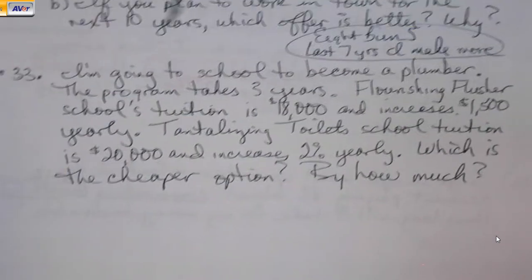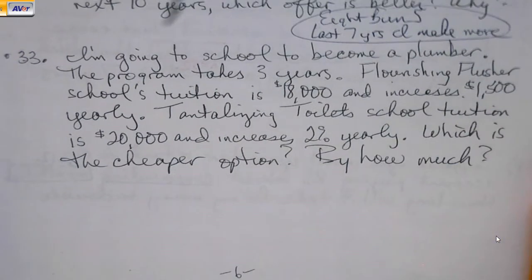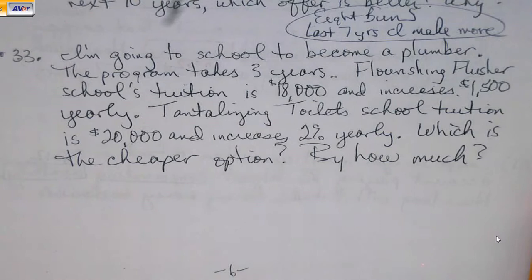And then finally, 33, I'm going to school to become a plumber. The program takes 3 years. Flourishing Flusher School's tuition is $18,000 and increases by $1,500 yearly. Tantalizing Toilets tuition is $20,000 and increases 2% yearly. Which is the cheaper option by how much?